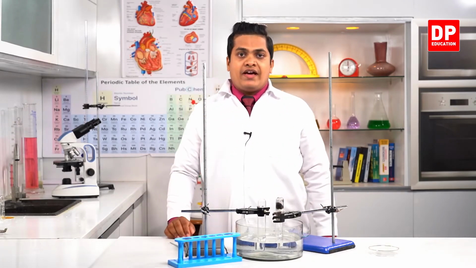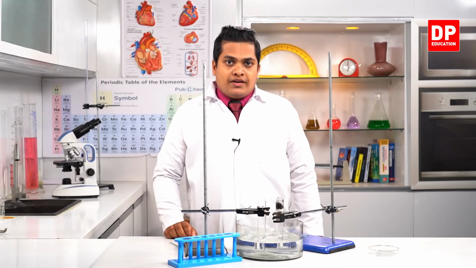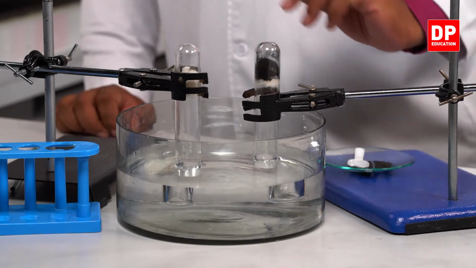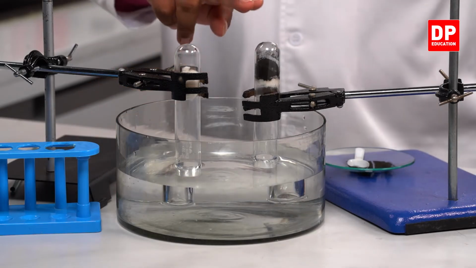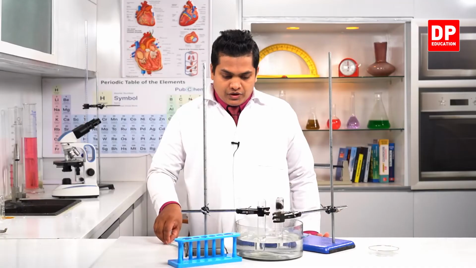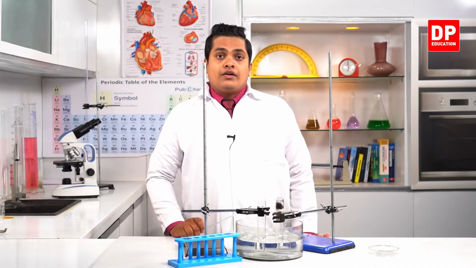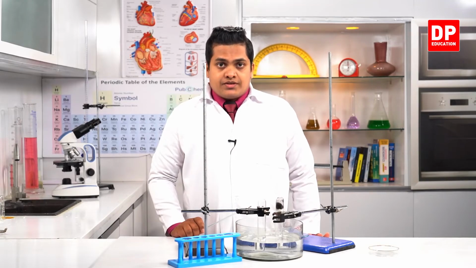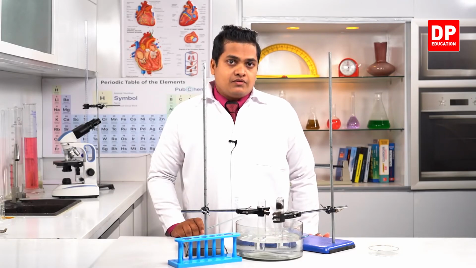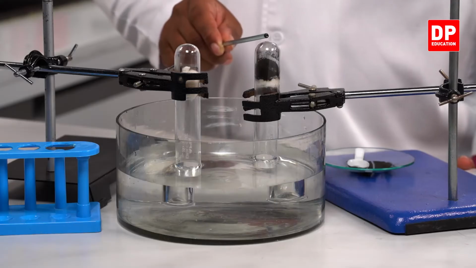Right, so I have fixed both the boiling tubes up to the same level. You can observe that both the boiling tubes are at the same level right now. So now we'll need to keep this system for a few days, and we need to observe what has happened to these iron filings.